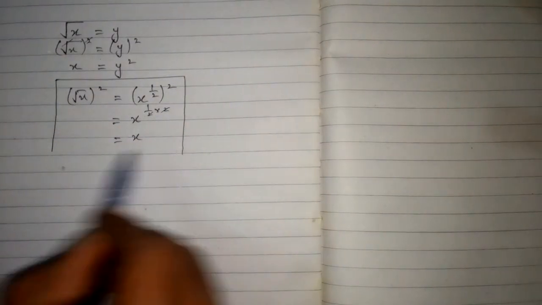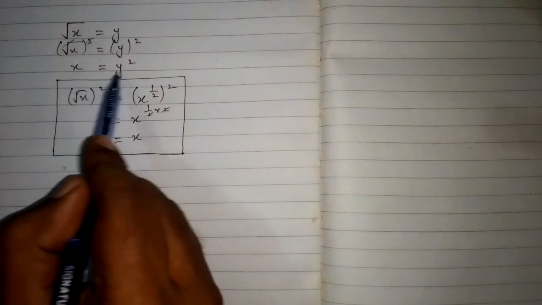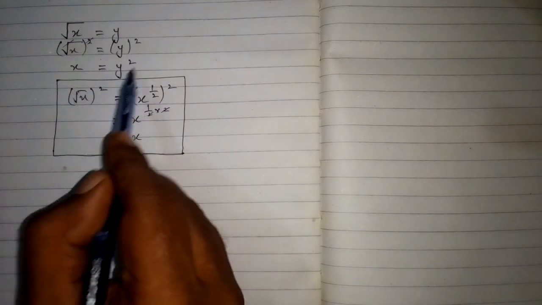So we will not do this working all the time, because we know that we can cancel square root and square. So we can simply do this directly by cancelling square and square root. So what is the given equation? We have square root of x is equal to y, and when we take the square of both sides we have x is equal to y square. So here we can see that we have x on one side of equation and all the other things on the other side of equation.